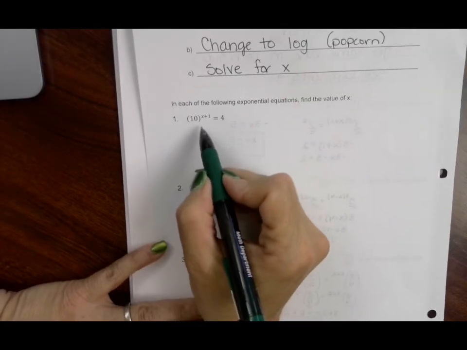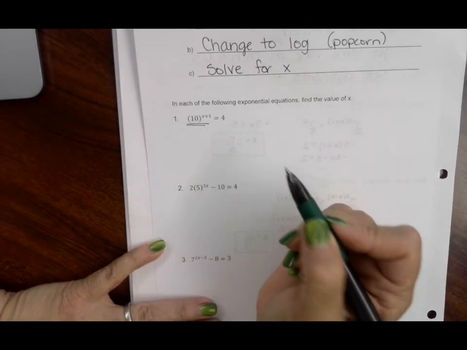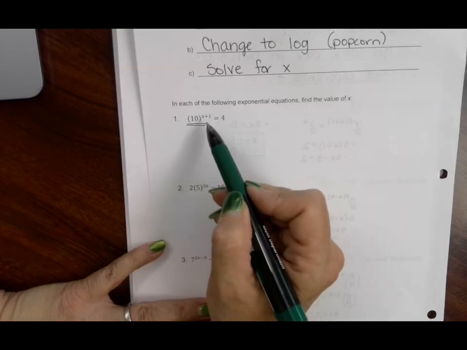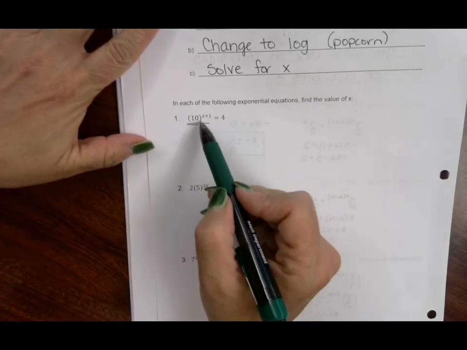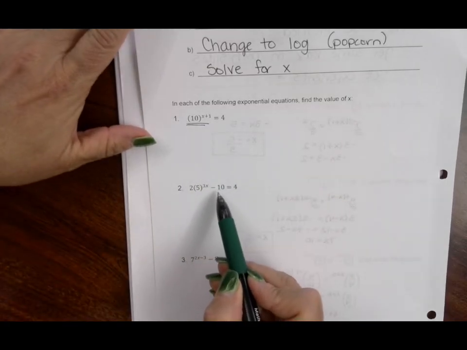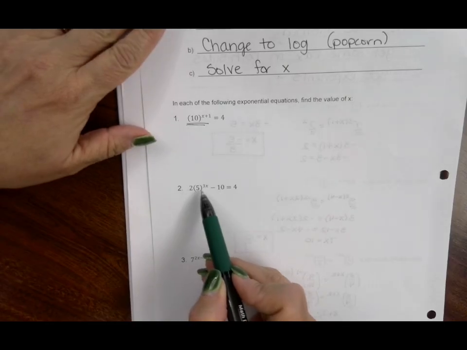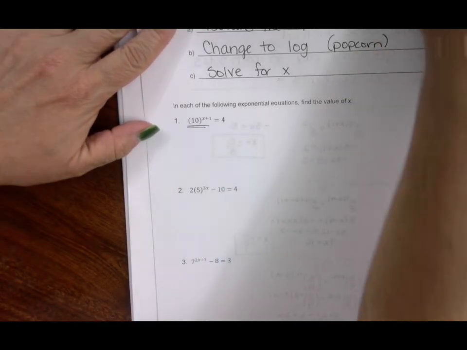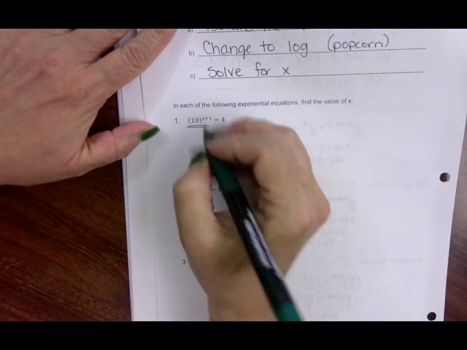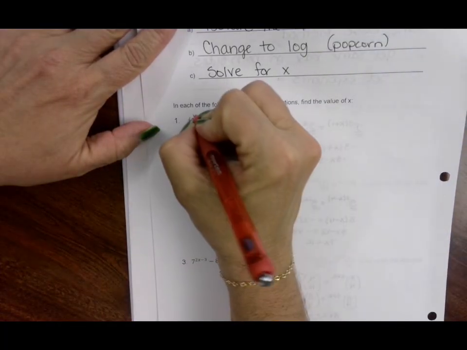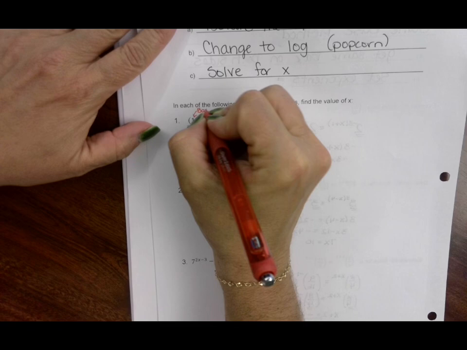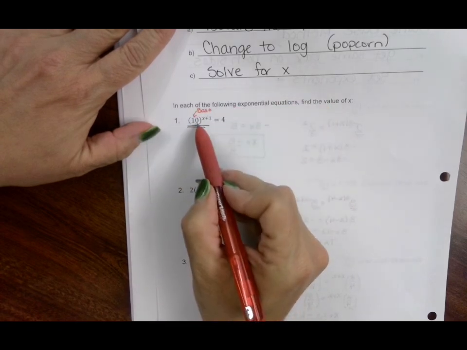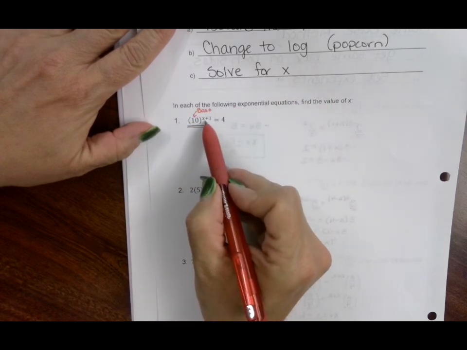Okay, so here's what I have. This is isolated, so step 1 is already done. My exponential term is all by itself. And the difference is here it's isolated, here it's not. I've got this minus 10 and I've got this 2 hanging out. So I've got to take care of those. But this is isolated. So the next thing that I'm going to do is change this to a log. So remember, this right here is my base. It is whatever is to the base of the exponent.